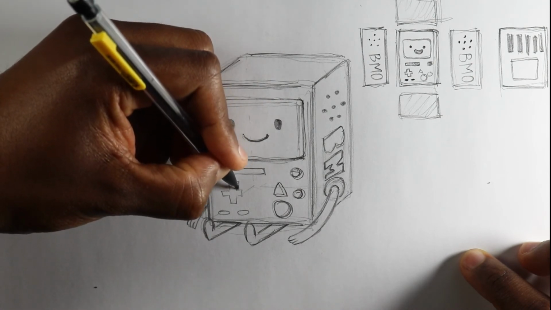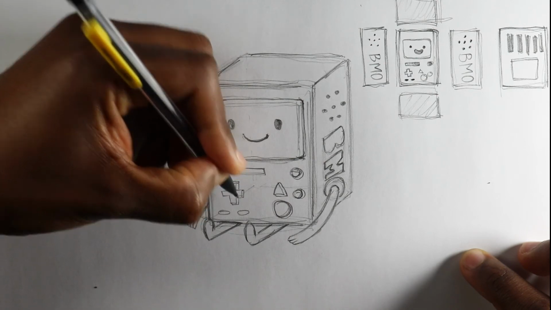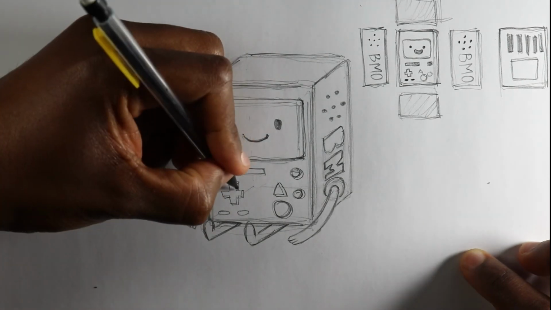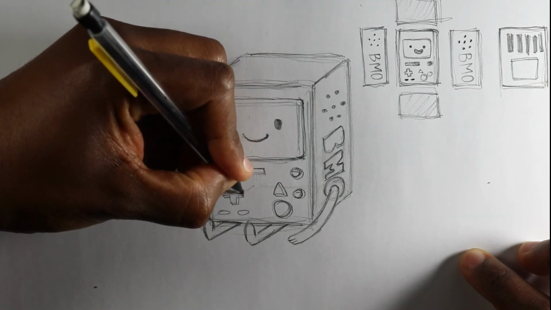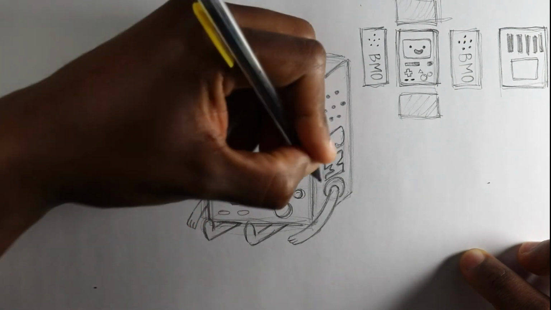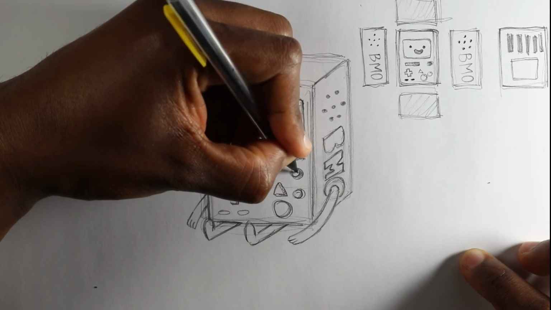So you just, oops. This is all part of understanding shapes and 3 dimensions.